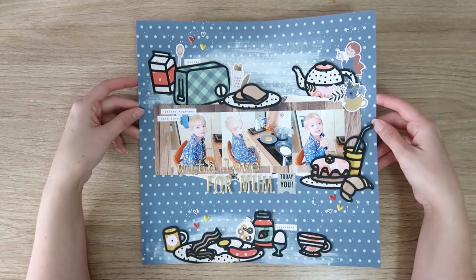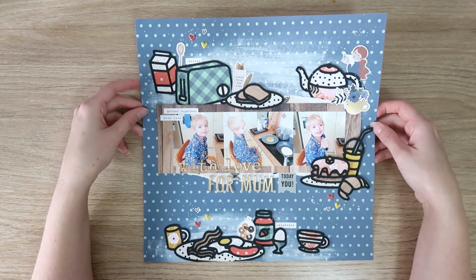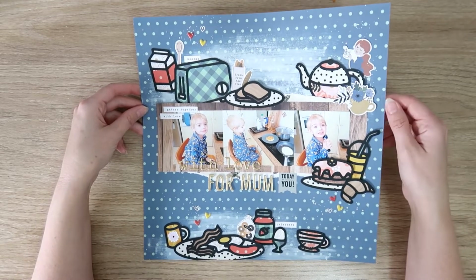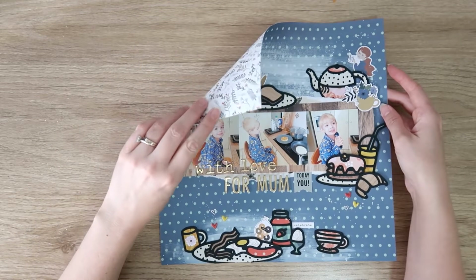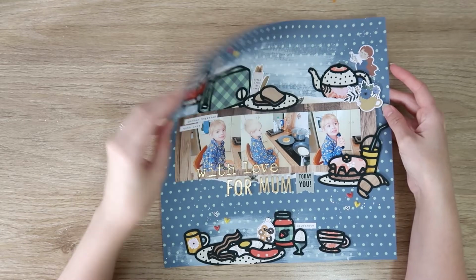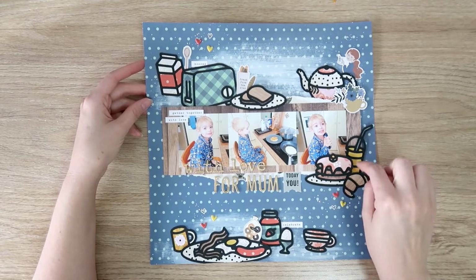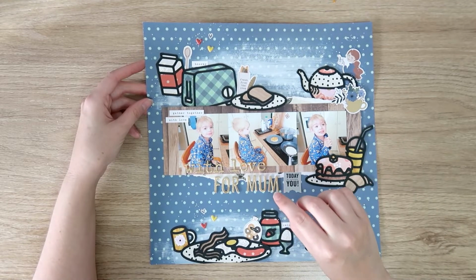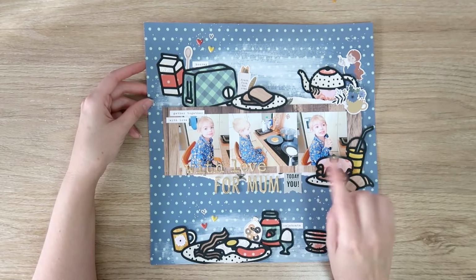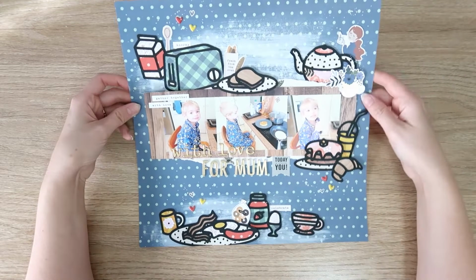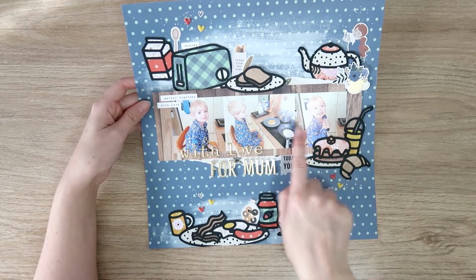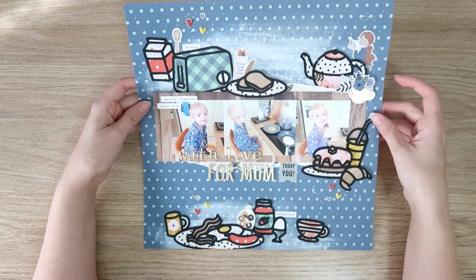So I'm just going to talk through what I did. This is the Pebbles the Avenue collection. I used this blue polka dot background. The other side is like a really busy leafy floral. So I've cut all the cut files in black. I've backed them all just with bits and pieces from the collection. I just tried to keep the colors kind of varied. And then I've got my photos. I've got actually 3 photos, and I just kind of lined them up in this row.